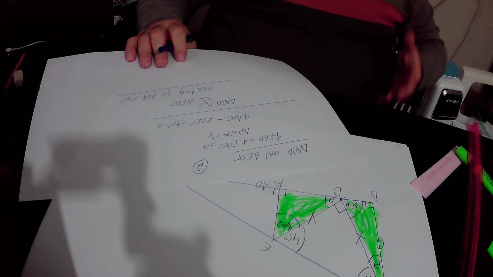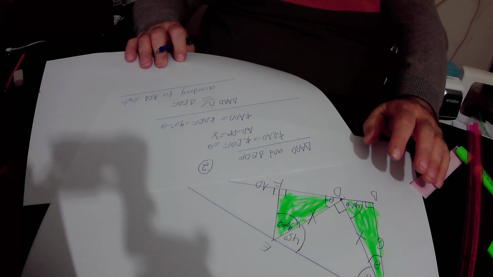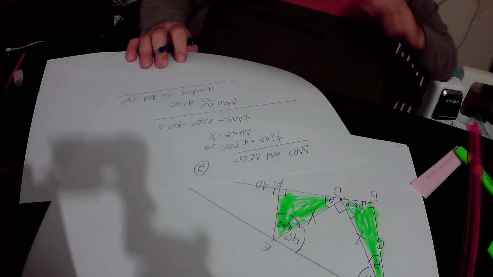Okay, so we proved even more than what we have to prove, because we proved that all the angles of those two triangles are equal to each other.